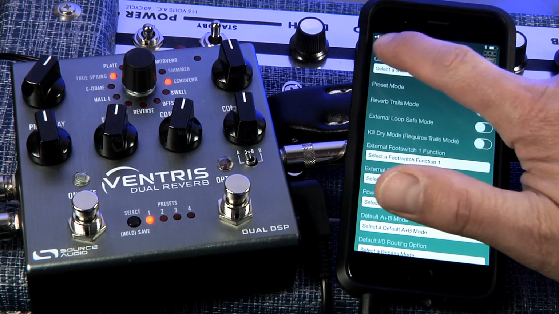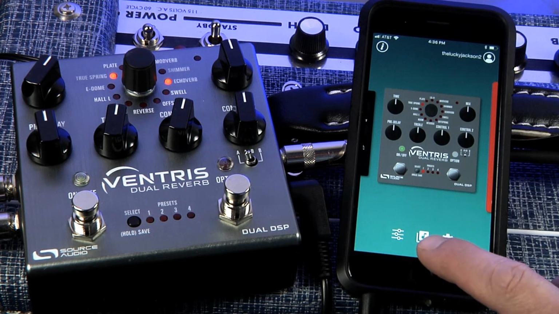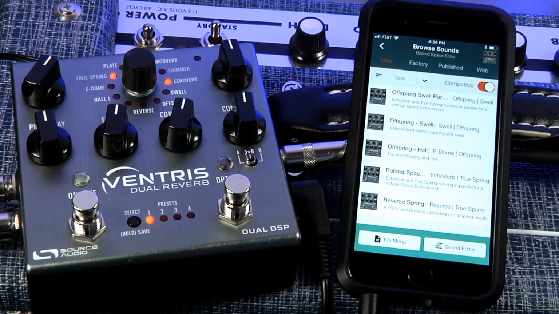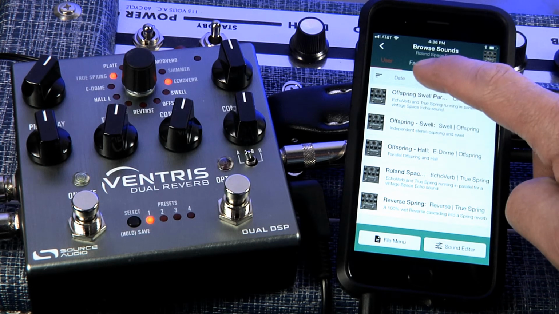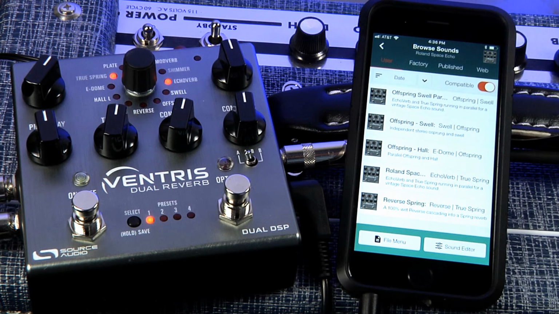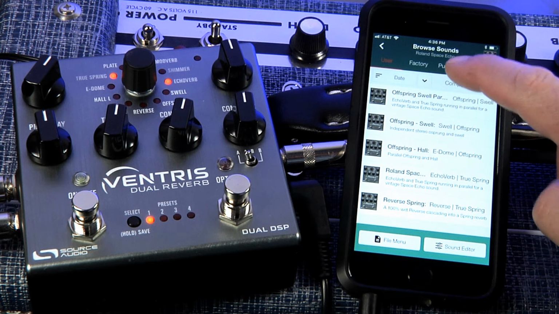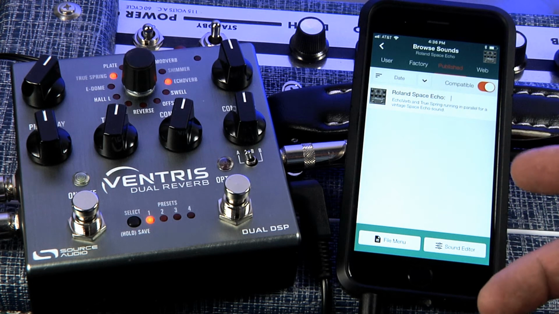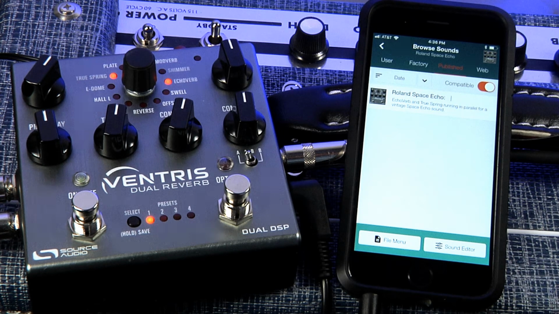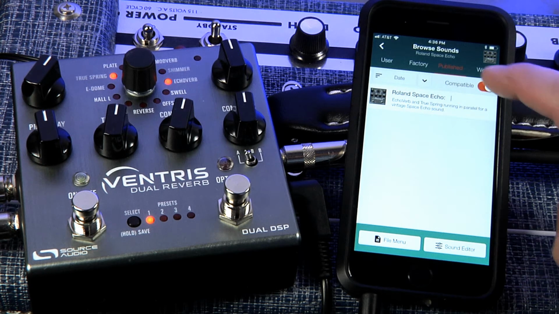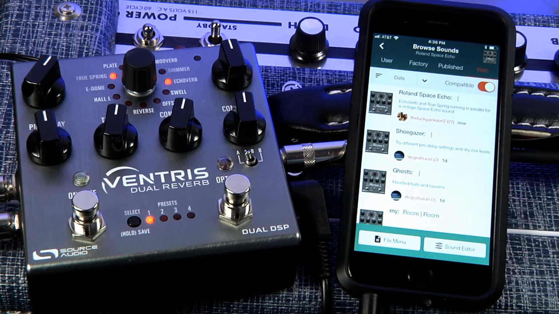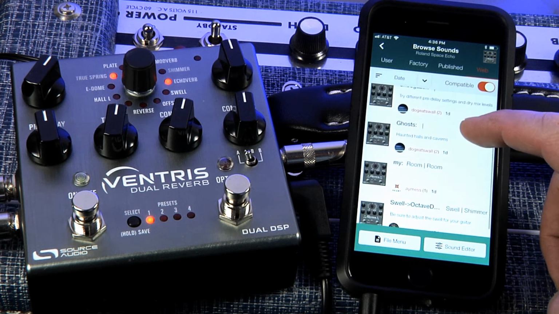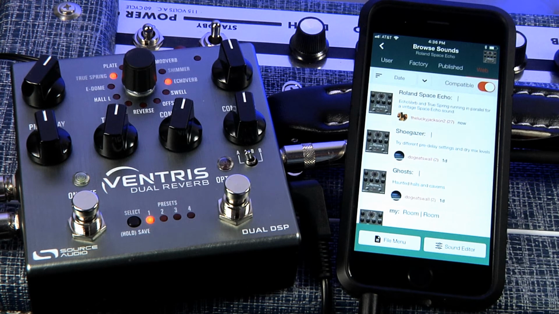So let's get back to the main page. This little note icon is where all my personal user presets are stored. They're under the User tab. There is also a Factory tab, which contains a list of presets created and curated by the Source Audio staff. The Publish tab contains all of my personal presets that I have published and have made accessible to the entire Neuro community. Then finally, there is the Web tab, which has all the presets created by all the Ventris Reverb owners.